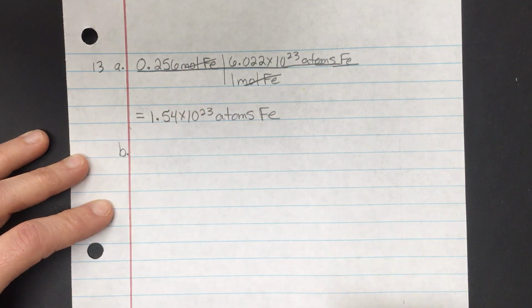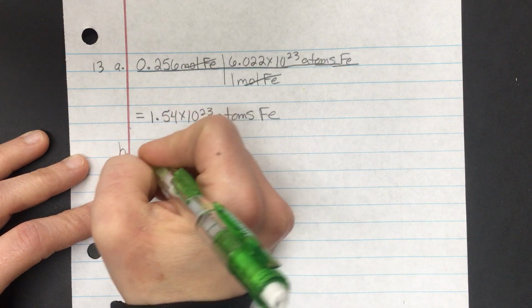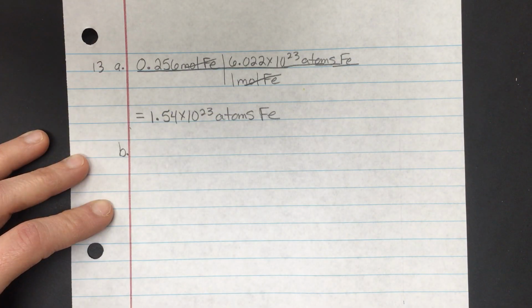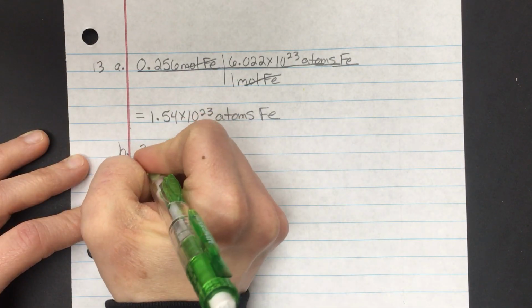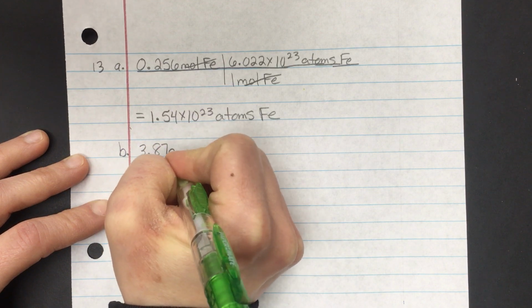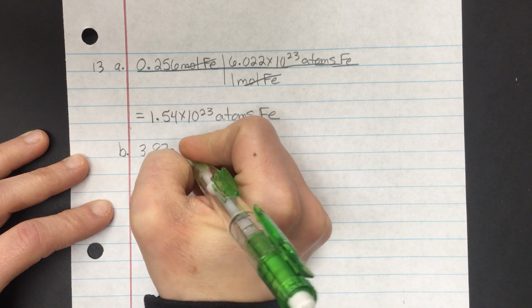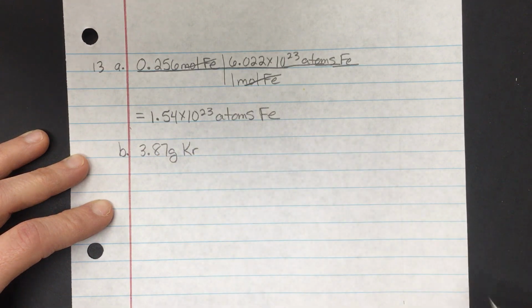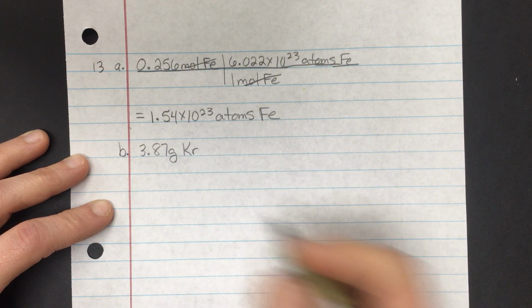For B, I'm given 3.87 grams of krypton, and I want to convert this to atoms of krypton.